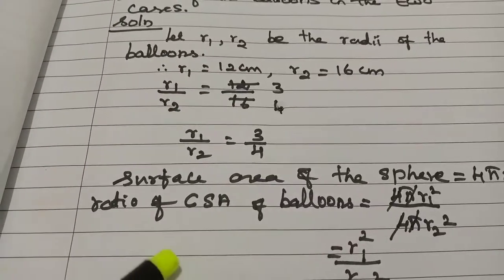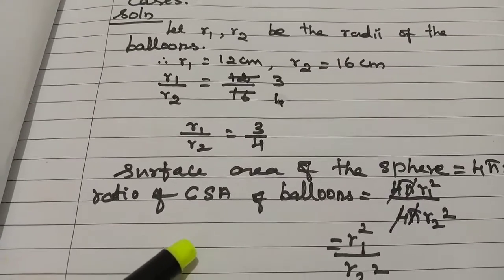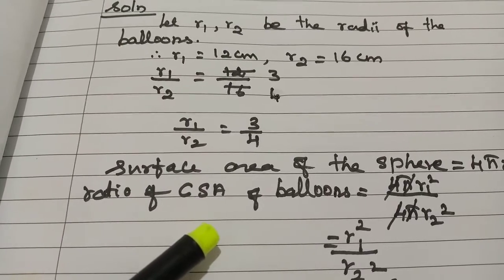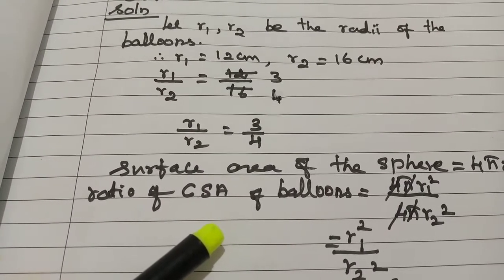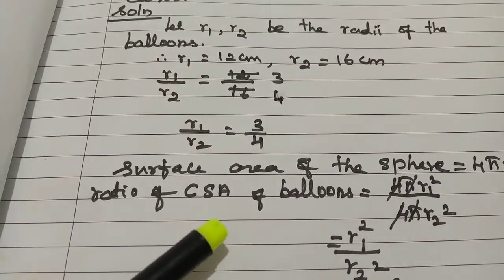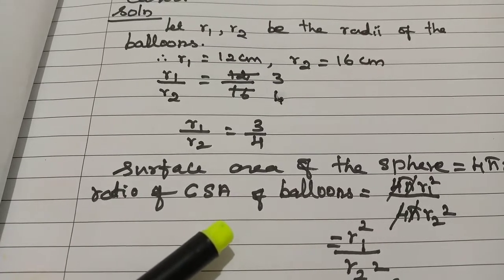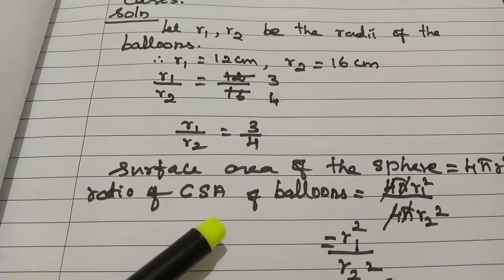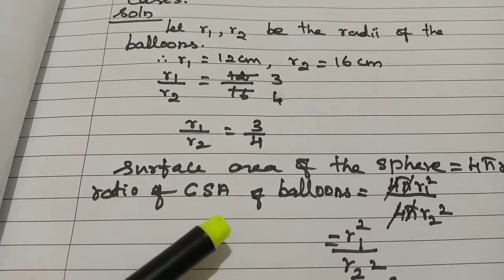Today, what are the formulas we learned, students? CSA of the cylinder. What is the CSA of the cylinder? 2 pi RH. What is the CSA of the cone? Pi RL. What is the base area formula we used? Pi R square. And what is the formula for surface area of the sphere? 4 pi R square. Surface area means CSA as well as TSA, both can use the same formula.